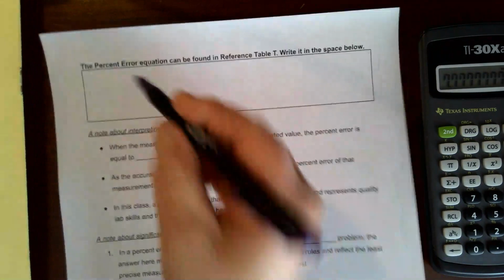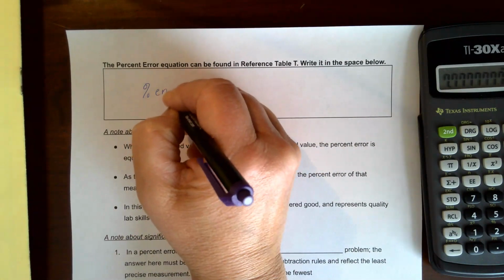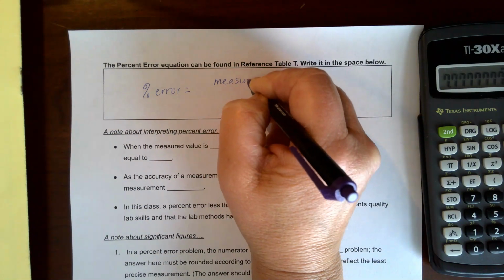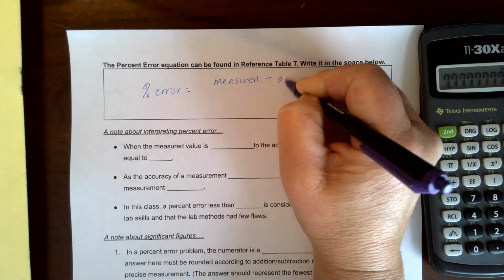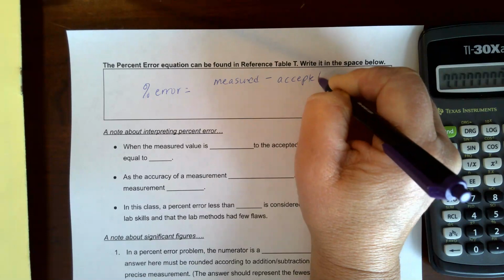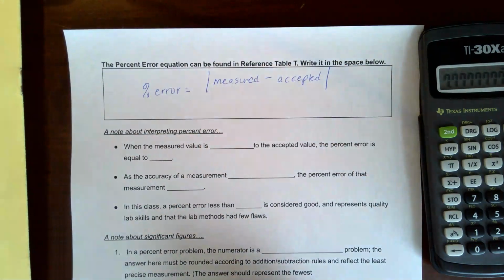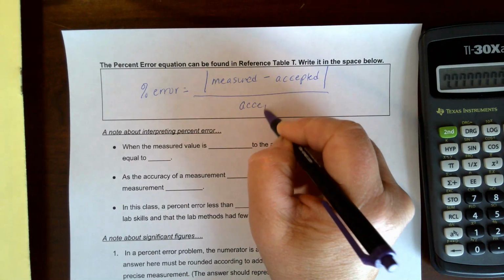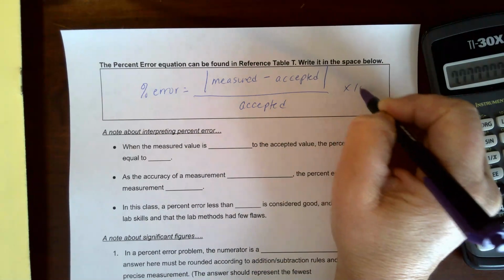So let's copy this down. Percent error equals the measured minus the accepted, in absolute value brackets, divided by accepted, multiplied by 100.